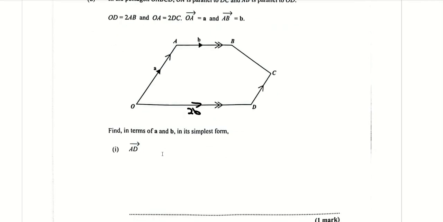Alright, find in terms of A and B, AD. That means your starting point is A and ending point is D. So we're going from A, going down and then going across. We know AD is equal to AO plus OD.